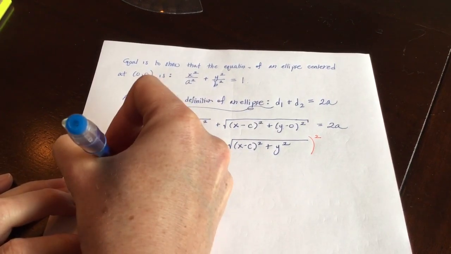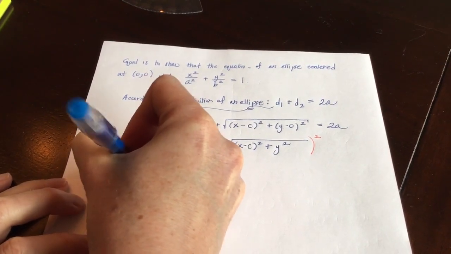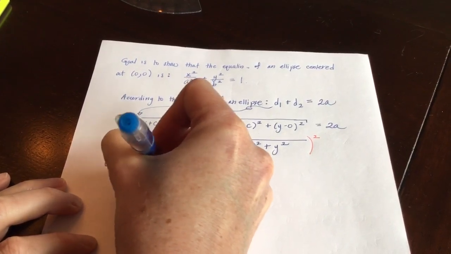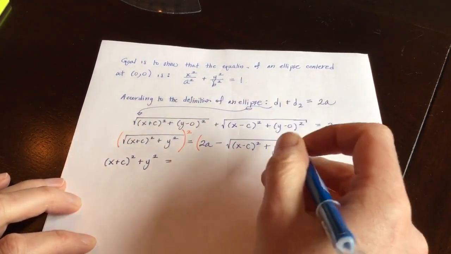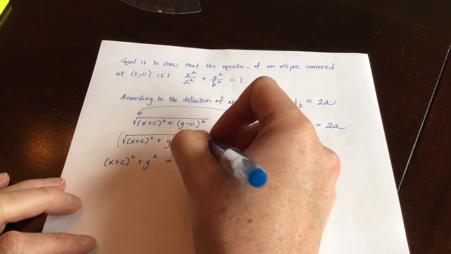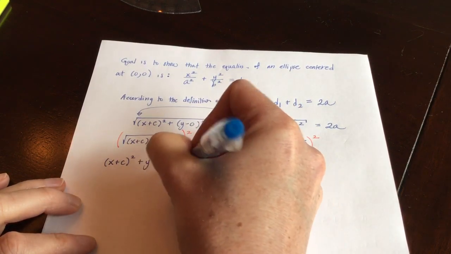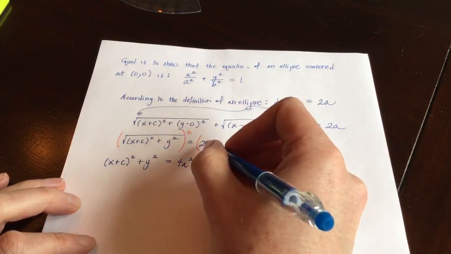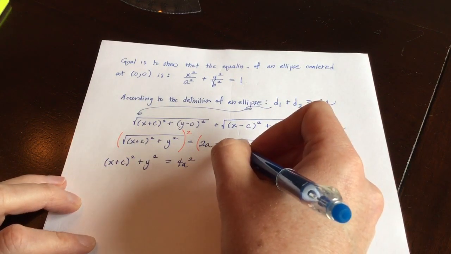So on the left side, I would have x plus c squared plus y squared. And then on the right side, we'd have to use the FOIL process to square it. So you'd end up with the first term squared, which would be 4a squared. You'd end up with the first and the last term multiplied together, but then doubled.